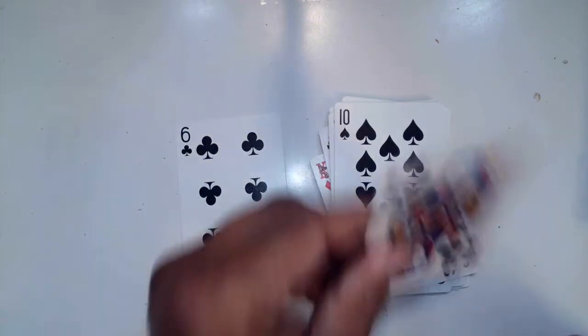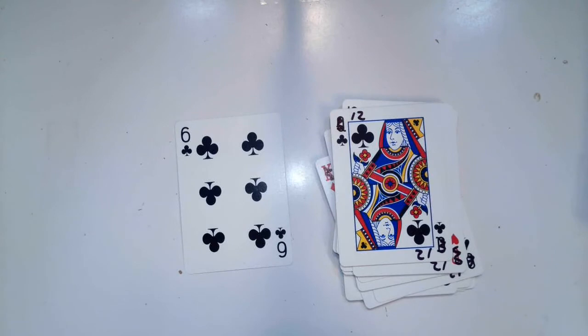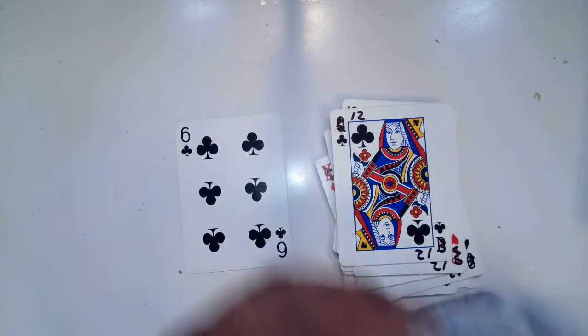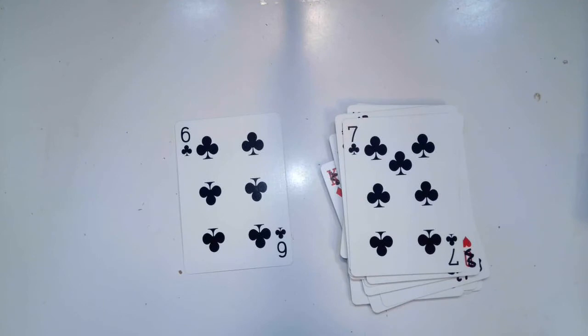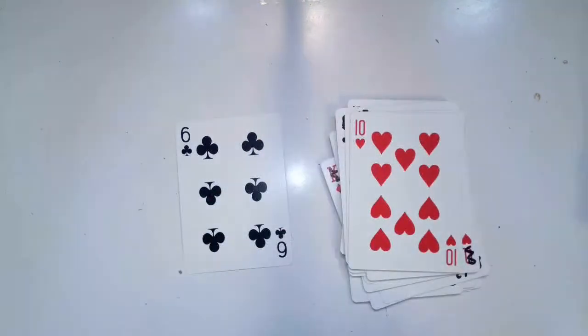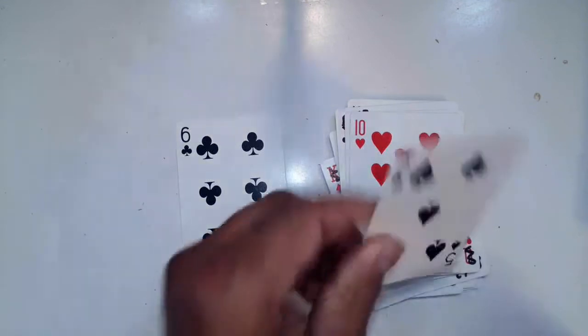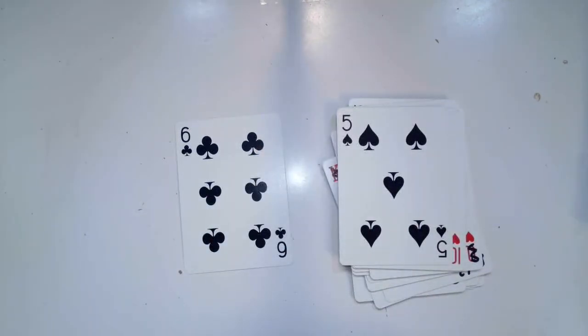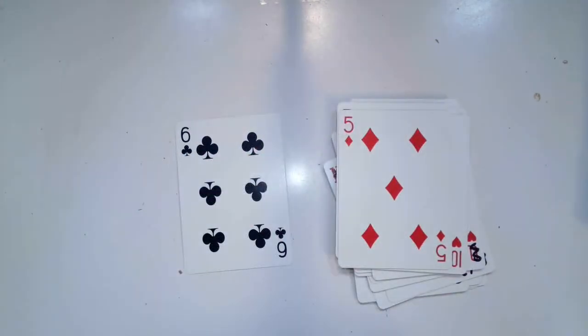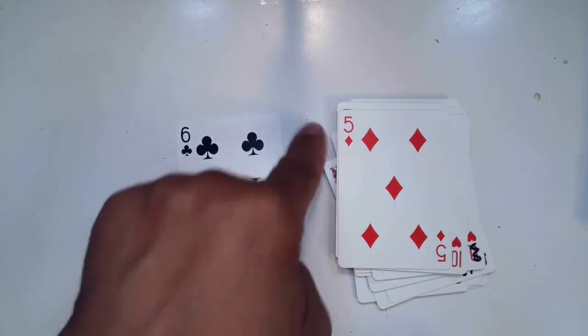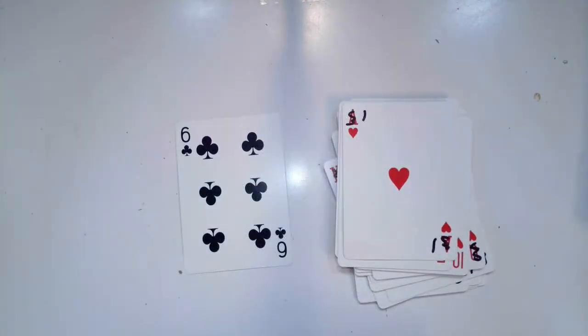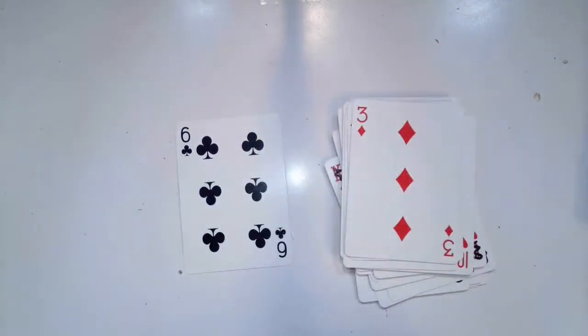6 times 10, 60. 6 with a 0. 6 times 12, 72. Got to memorize it. 6 times 7, 42. Got to memorize it. 6 times 10, 60. 6 with a 0. 6 times 5, 30. Remember the clock. Slide down. 6 times 1, 6. 1, it's the other number. 6 times 3, 18. Memorize it.